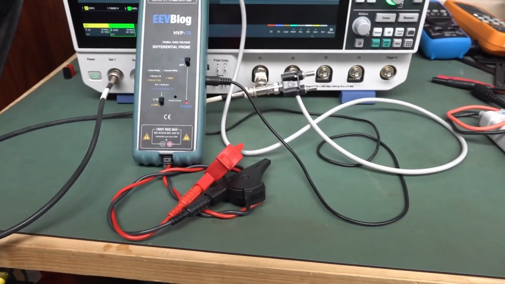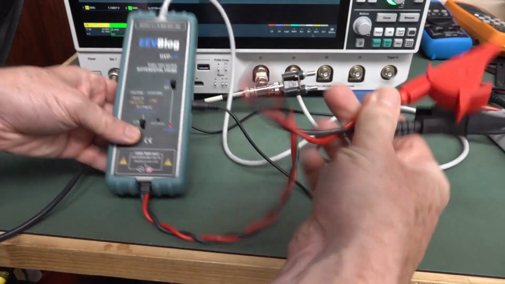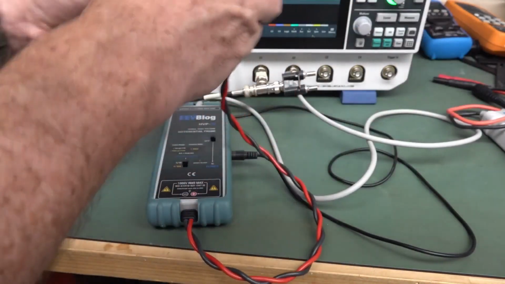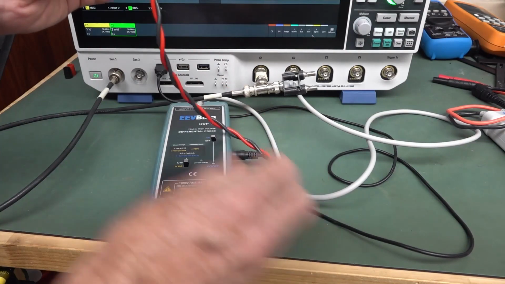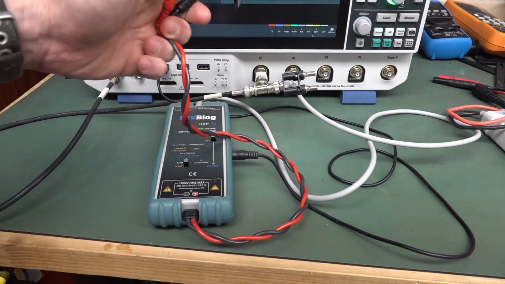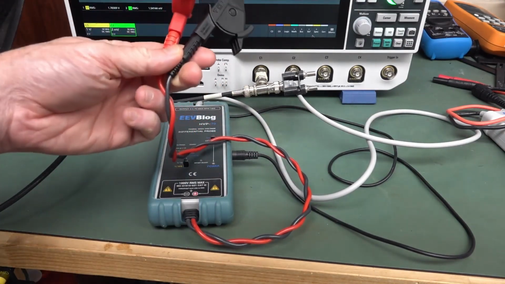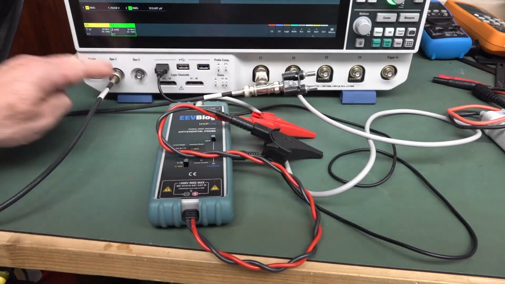Well, what we've got is our differential input like this. First thing you want to do is, as I said, twist the wires like this so that any external noise is equally picked up on both. And then you need a signal generator.